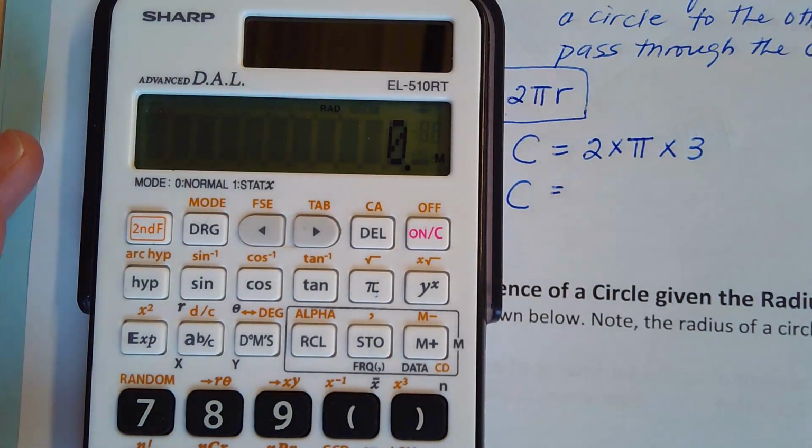Okay, all good. Anybody here who did not find the pi key? Jamar, did you find it? Shift. Okay.